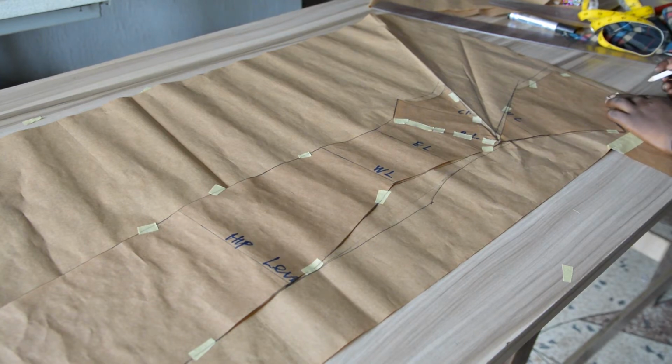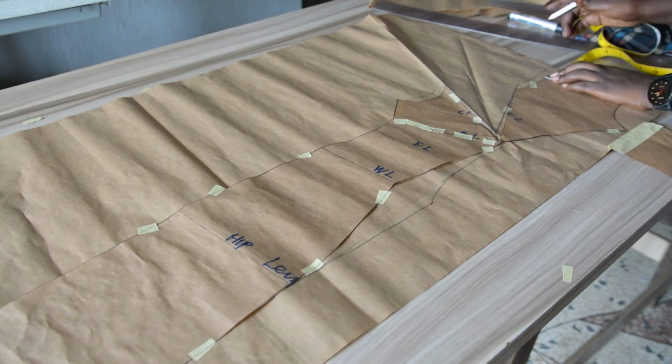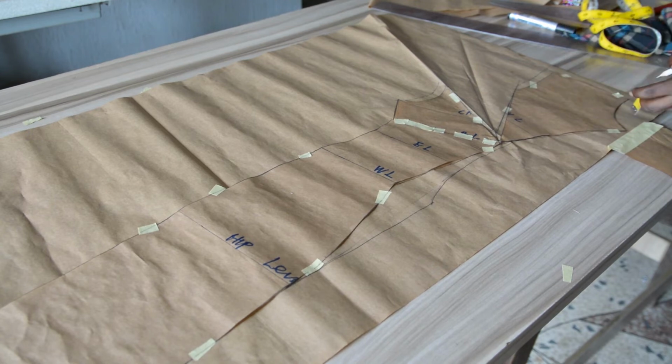And I will start with the neckline. I'm adding 0.5 inches on the shoulder line, 0.5 inches on the neckline.